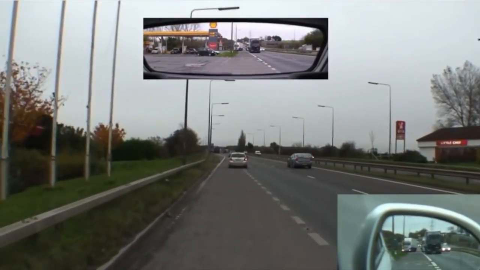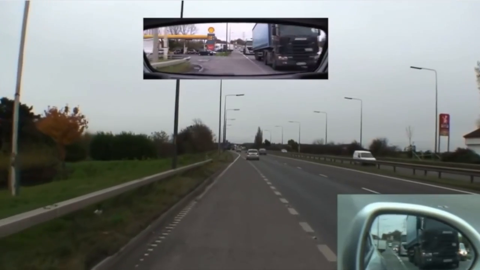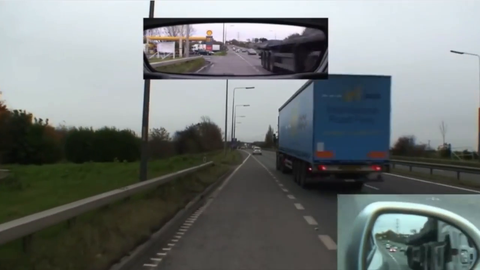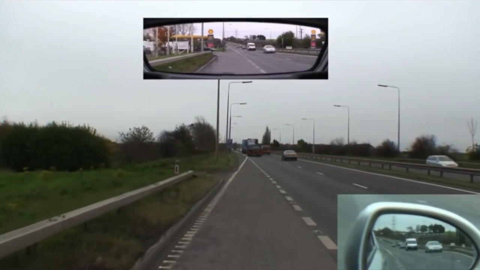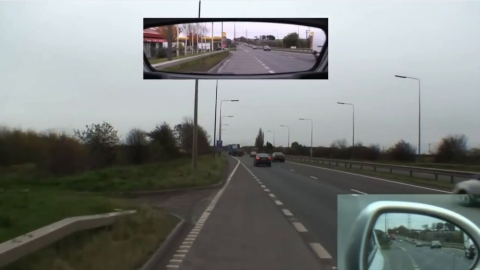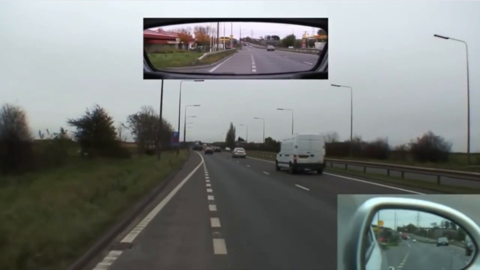If the slip road is a short one, use the same procedure. However, you'll probably be traveling slower, so you will need a larger gap. If there doesn't seem to be a suitable gap in the traffic, you may have to wait on the slip road until such a gap appears.